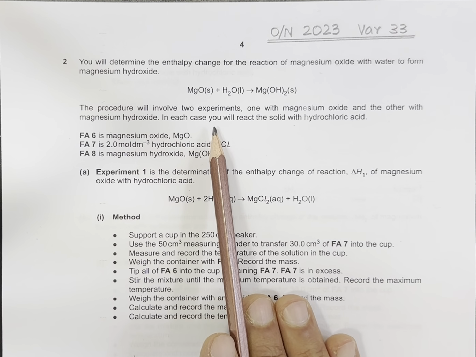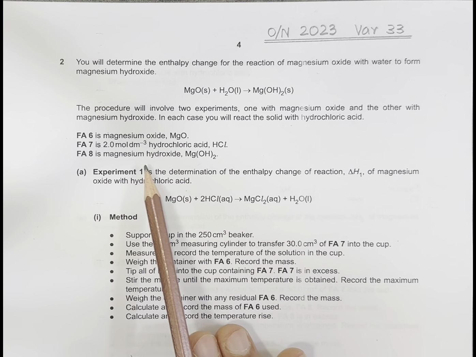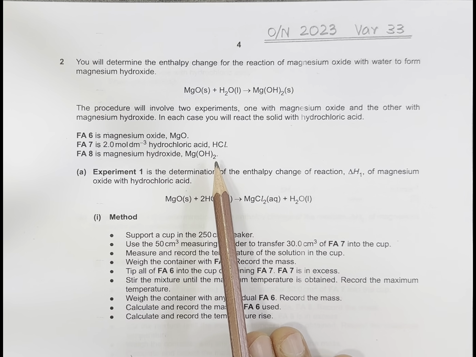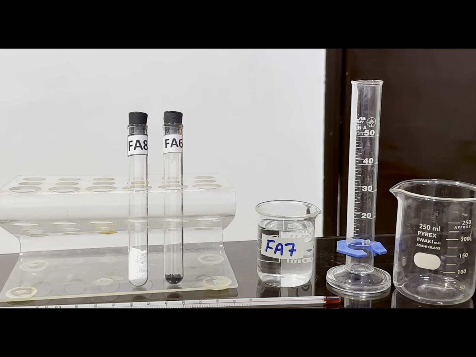The chemicals given are FA6, magnesium oxide; FA7 is 2 molar hydrochloric acid; FA8 is magnesium hydroxide. FA8 and FA6 are solids and FA7 is an aqueous solution.